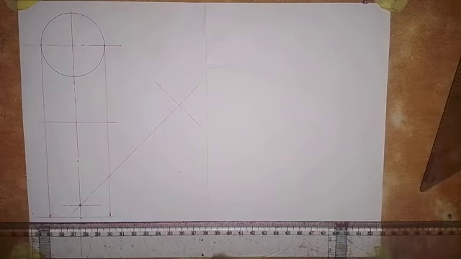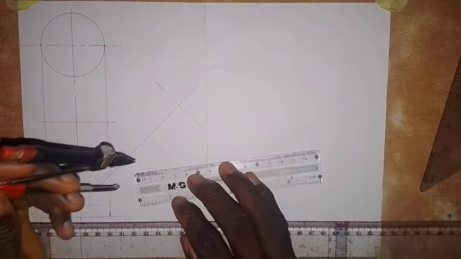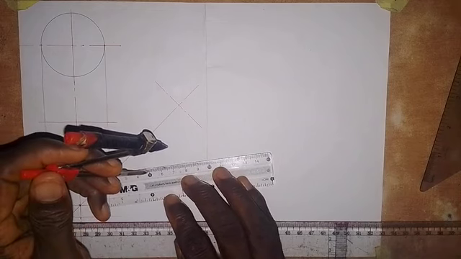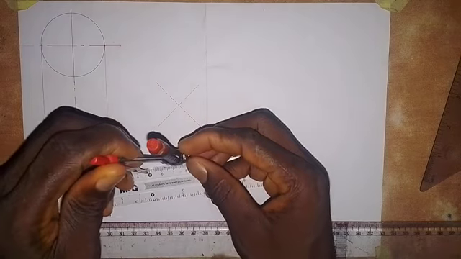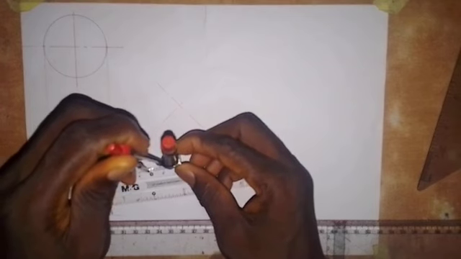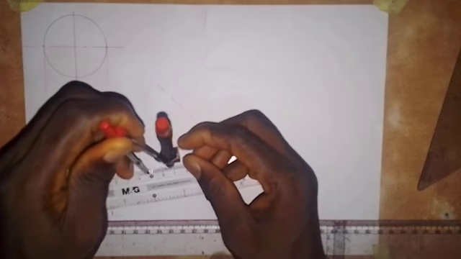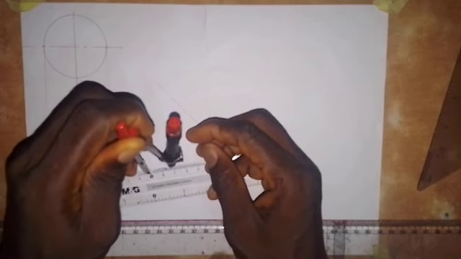So let's take note of that. So the next thing that we are going to do is that, as we have that the diameter of the intersecting cylinder is 35 millimeters, if we divide 35 by 2, that will give us 17.5. Sorry, I'm sorry for that. 17.5 millimeters. So take a measurement of 17.5 millimeters with the compass on the ruler.